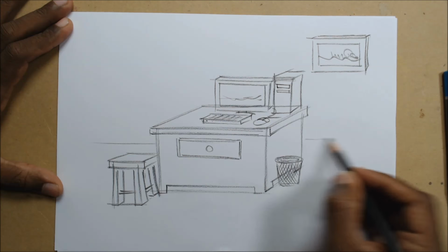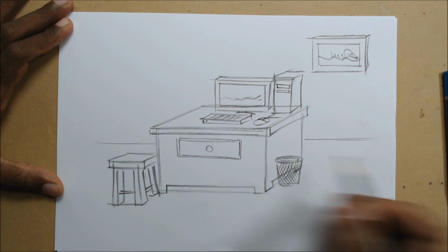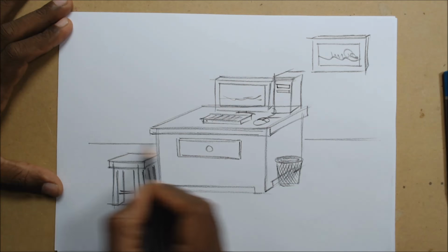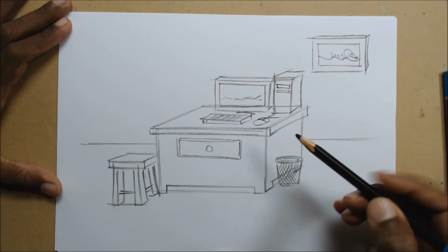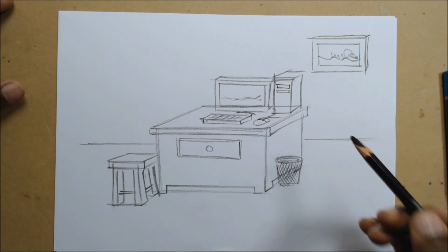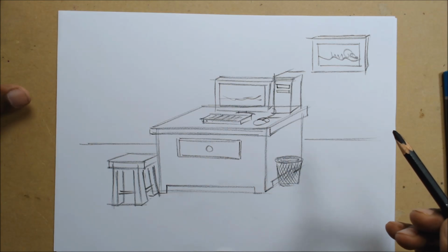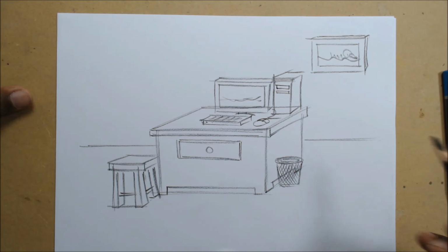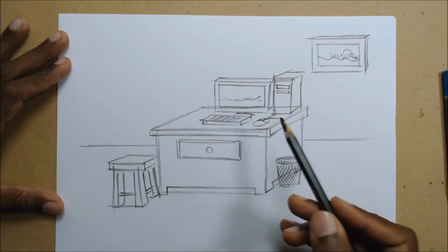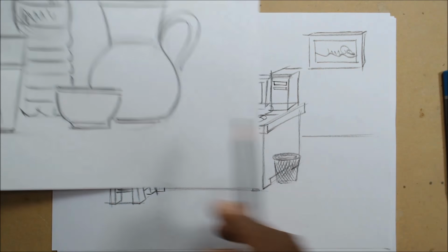So here, and then trying to add the lines to the surface. So this can be converted into light and shade later. Then it will give a three-dimensional appearance to the picture.